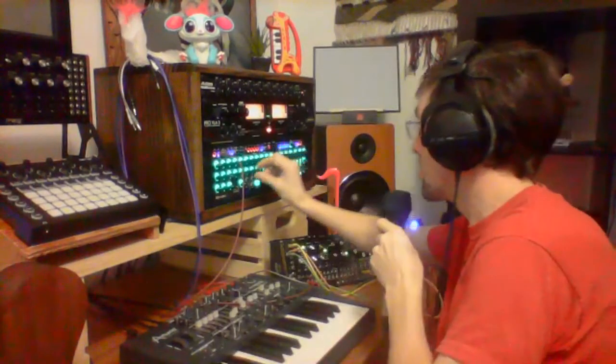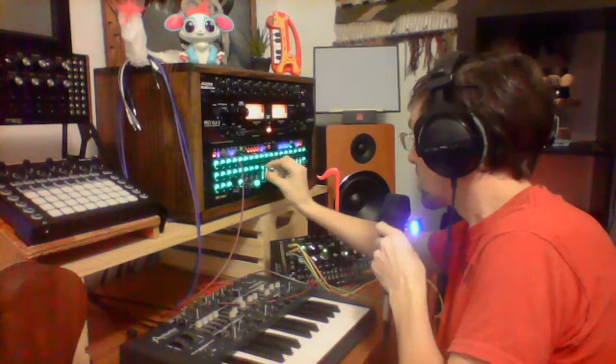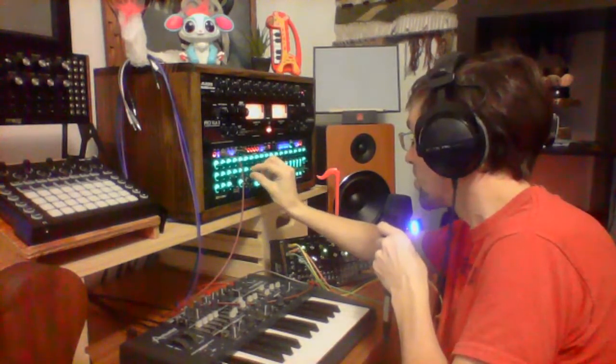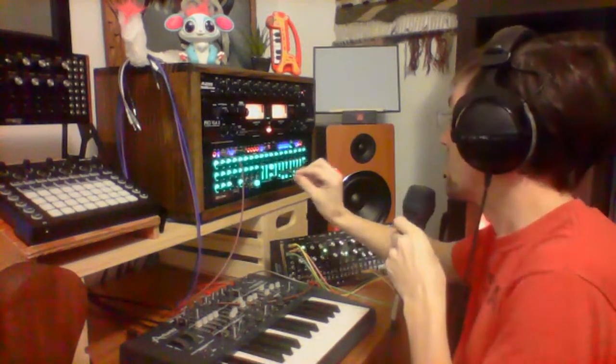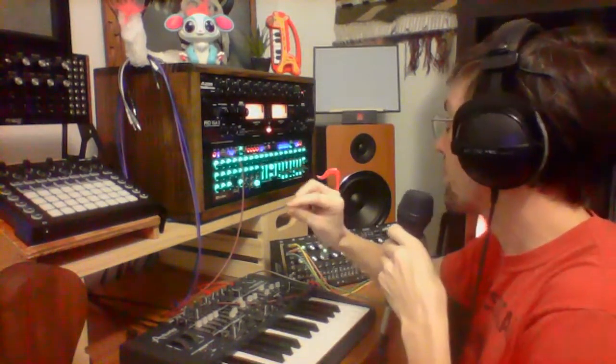Is my System 1 set to key? Well, it usually is, unless, see, I have to make sure the fine tune is at the middle for the second oscillator. And that's about it. You don't tune it.